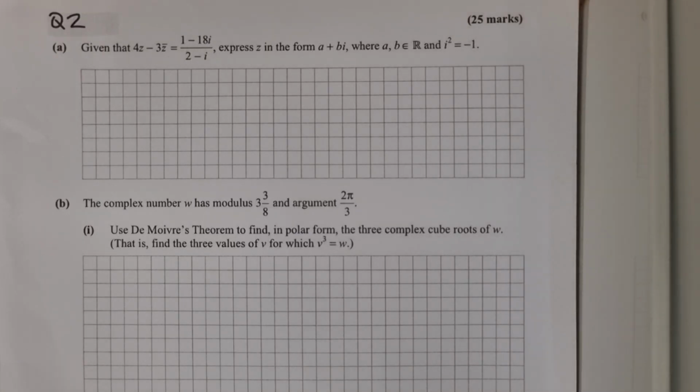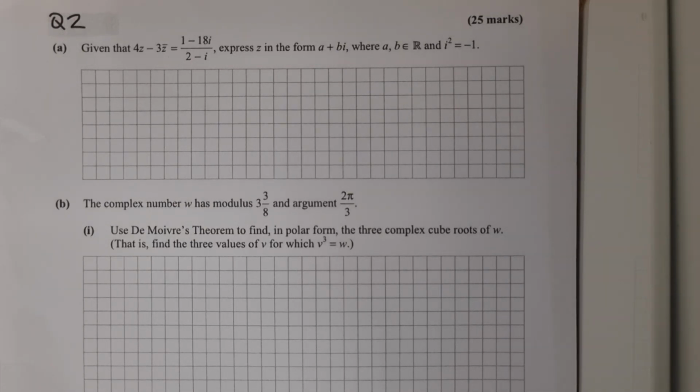This video is question 2 of our complex numbers revision, and in this first question they're talking to us about a complex number and its conjugate. They're telling us that z is in the form a plus bi, and we want to figure out what that z is. That means finding a and b.